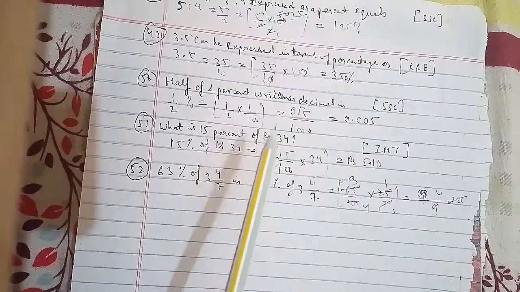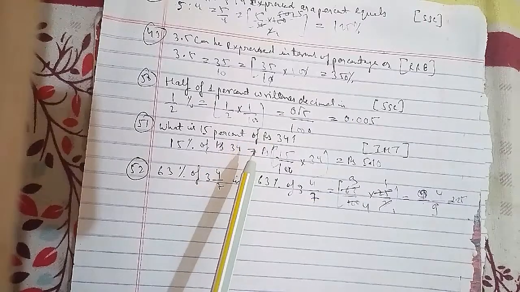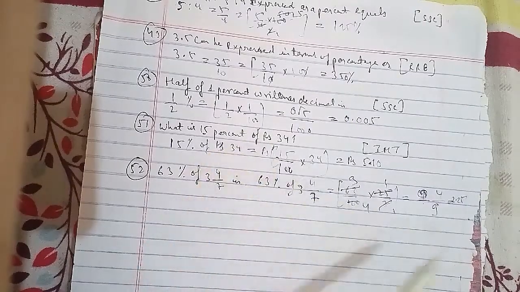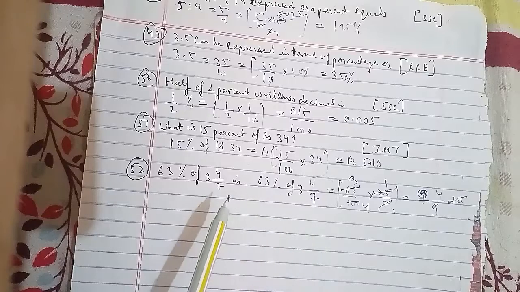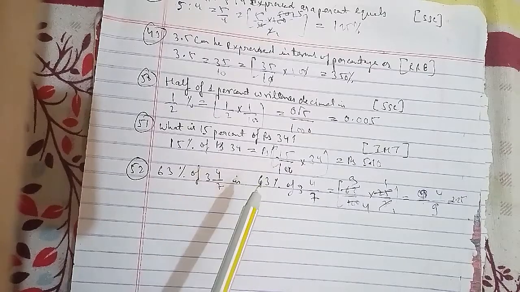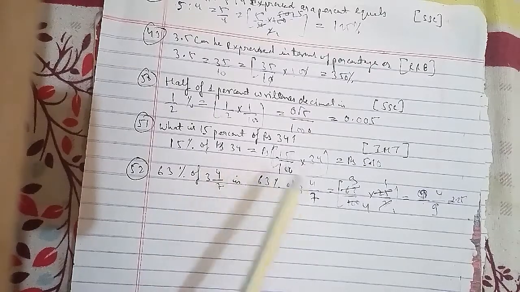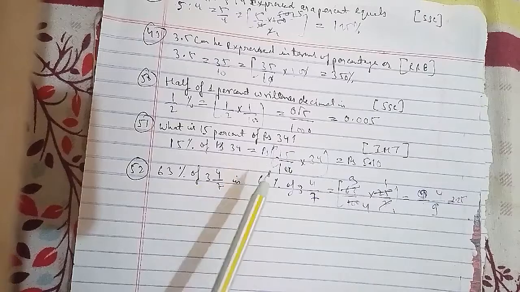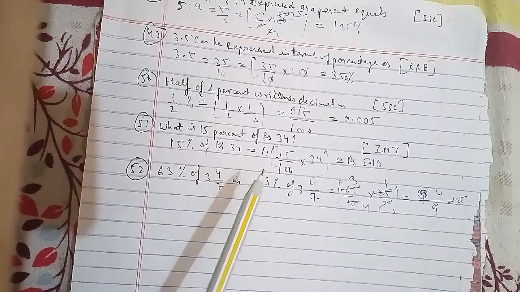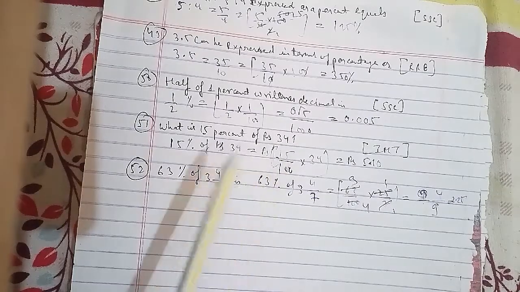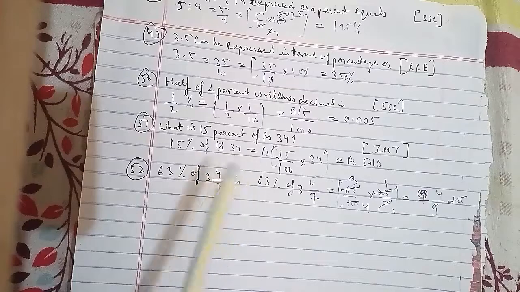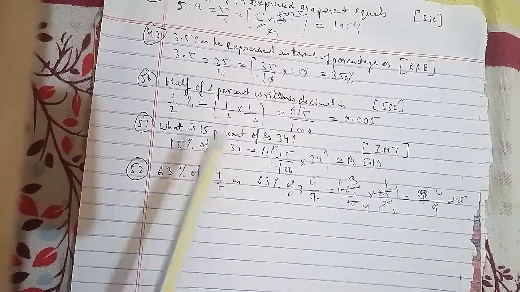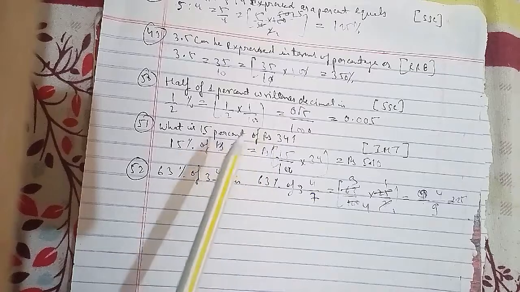Other than that, as I told you many times, in the examination paper all the questions are important. Now we'll do one last question, the 53rd question of the session. So the question is: 88% of 370 plus 24% of 210 minus question mark equals 118.